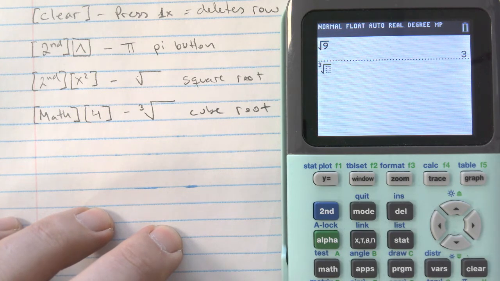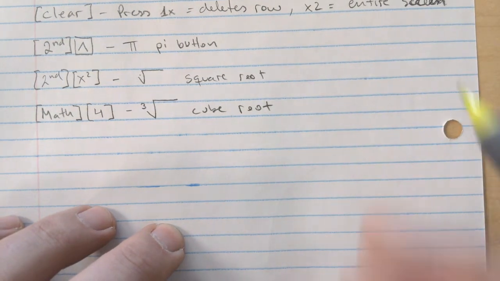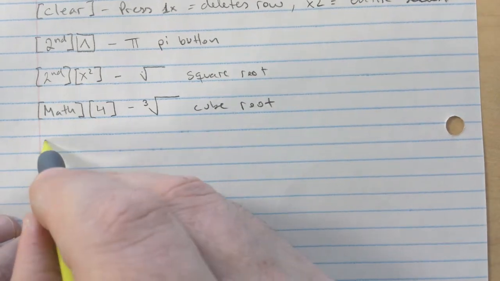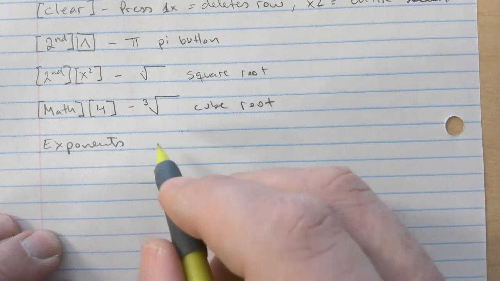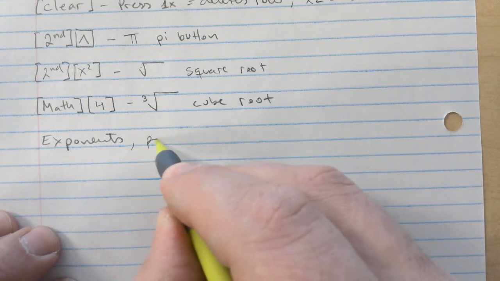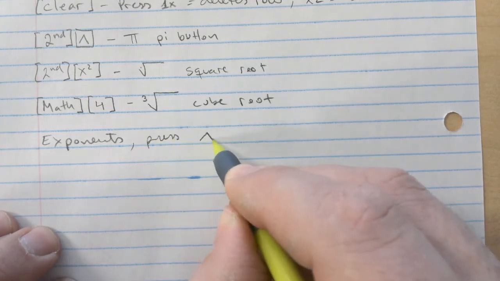And so let's find the cube root of 216, right? For example, and it's 6. Right, so there's your cube root. That cube root won't be necessary until later, so I might have to review that. But there it is, exponents, right? Press the hat button.